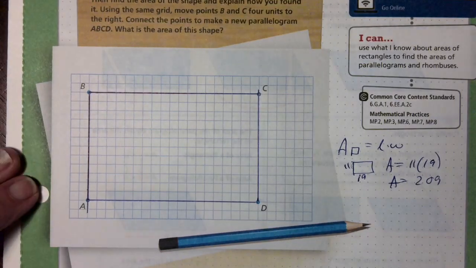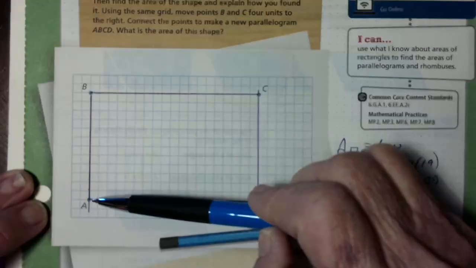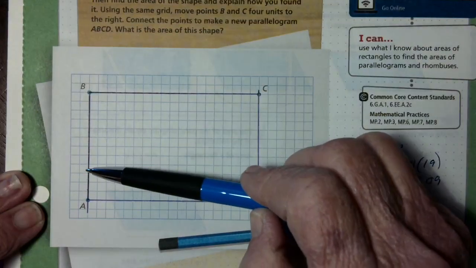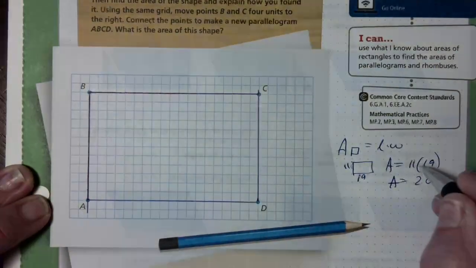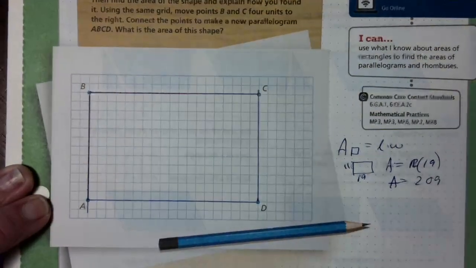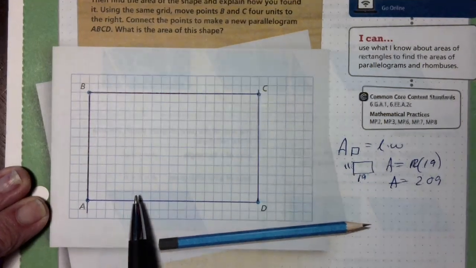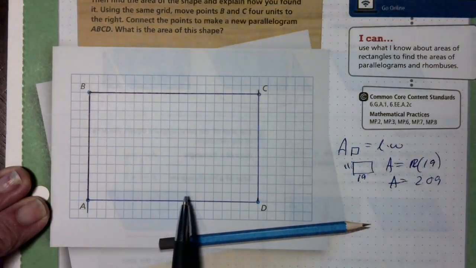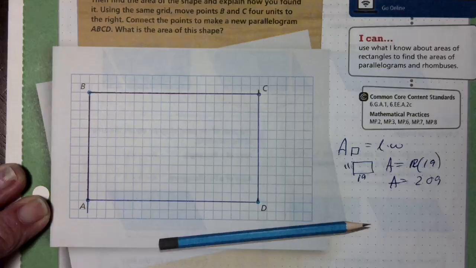And let me see if I counted that right. Let's count one more time and make sure before we go any further. 1, 2, 3, 4, 5, 6, 7, 8, 9, 10, 11. Oh, that was 12. I wonder why they were giving us such odd numbers. And 1, 2, 3, 4, 5, 6, 7, 8, 9, 10, 11, 12, 13, 14, 15, 16, 17, 18, 19. So it's a 12 by 19. So we do have a mistake.